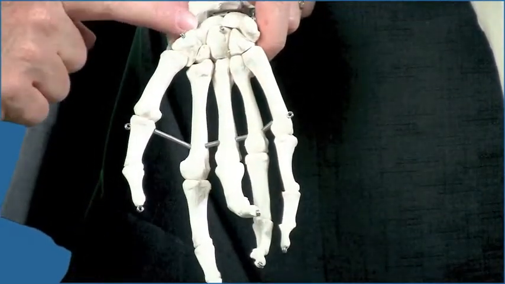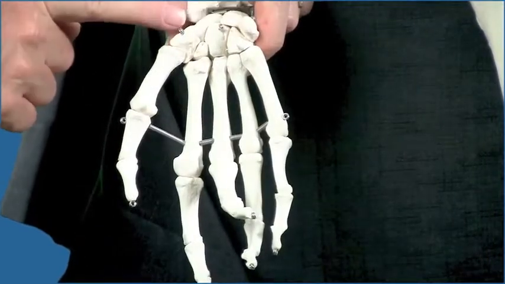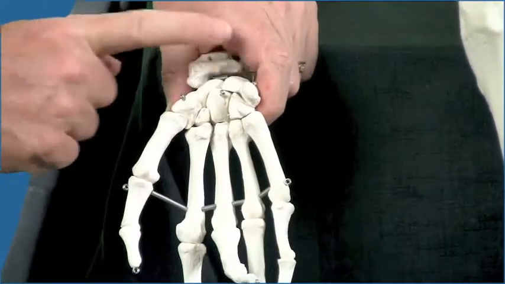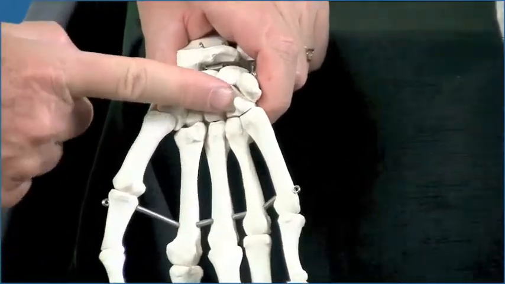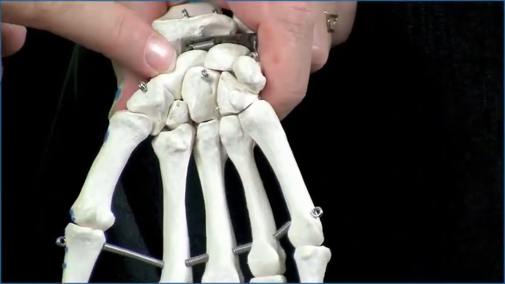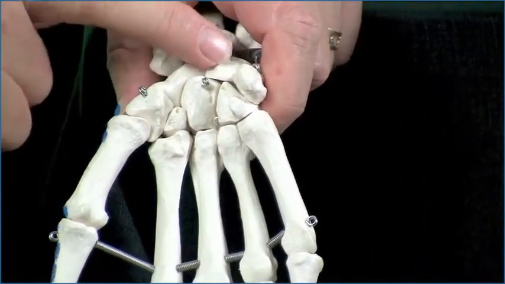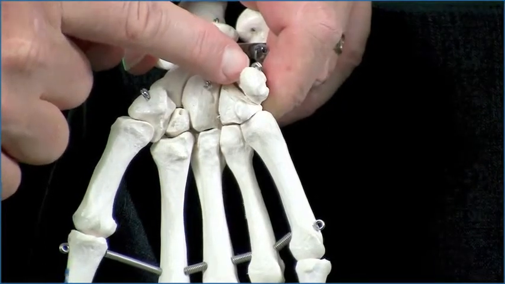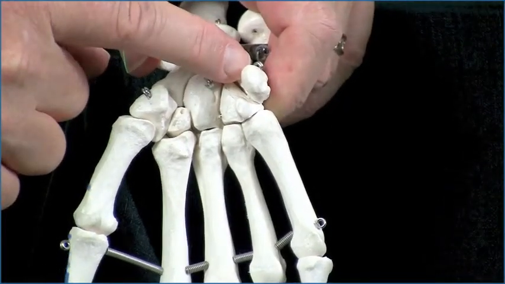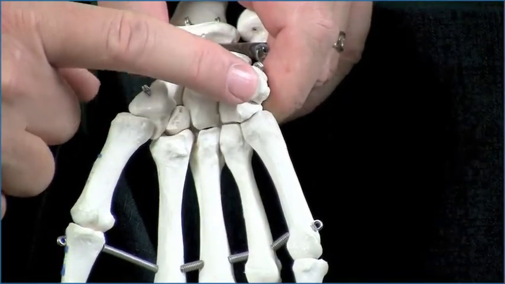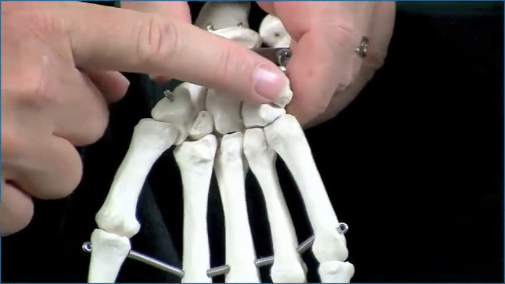So as we go from lateral to medial, we're going to be going from our proximal row, and then we're going to go next to our distal row. Our proximal row is going to be having the scaphoid, the lunate, and underneath, more posterior, is going to be the triquetral. On top of that bone is going to be the sesamoid bone called the pisiform.